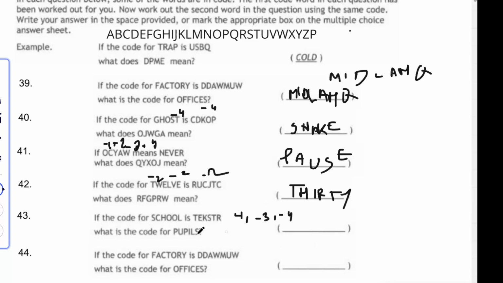Which is S to T was, and then if we match up here, S to T is plus 1, and then C to E is plus 2, plus 1, plus 2, and then H to K is plus 3. We can see that consecutive pattern. And then P add 1 is Q.